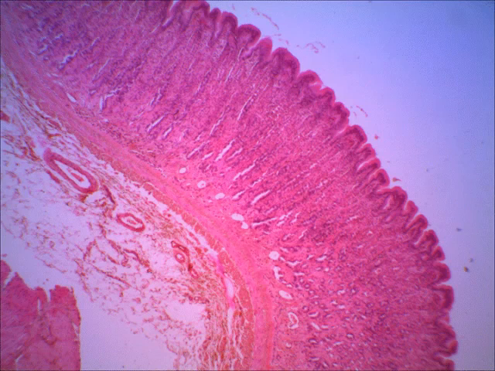Okay, here you see the same organ, but it's just showing it from a different view. I've moved to another part of the wall, and so you're seeing there's your mucosa right there. And so, again, you're going to see the gastric pits. Right, so there would be a gastric pit. There would be a gastric pit. And those lead into the gastric glands.